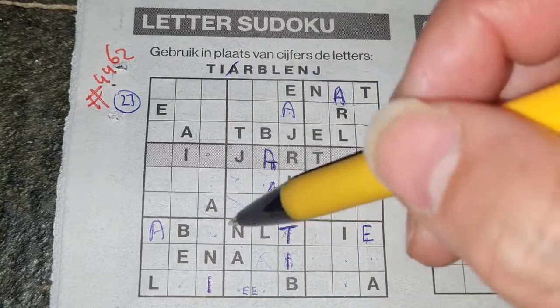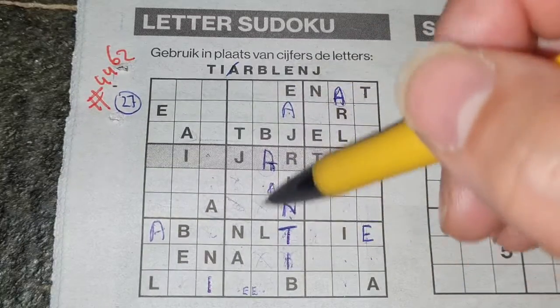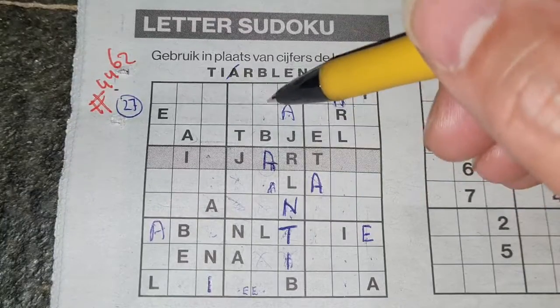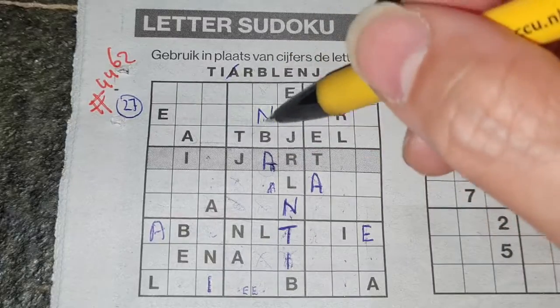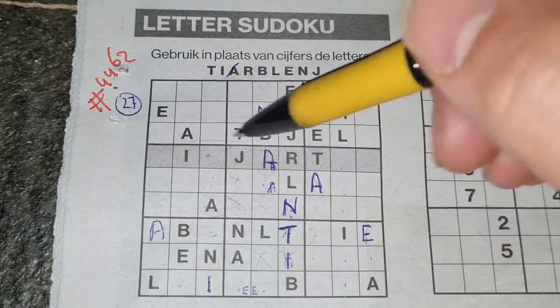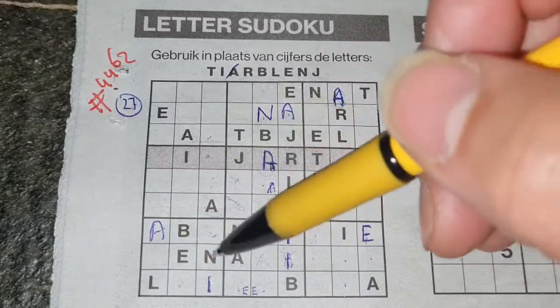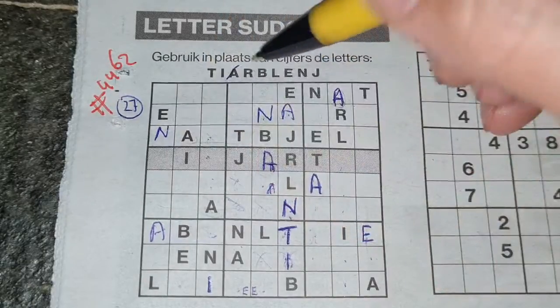Then N in this column. And in that column, the column between the middle column, the only two places left for the N should be here or there. We see there an N, no N there, N should be here. And in the first row, and in the second row, so in the third row, the only two places left for the N should be here or there. We see there an N, no N there, N should be here.